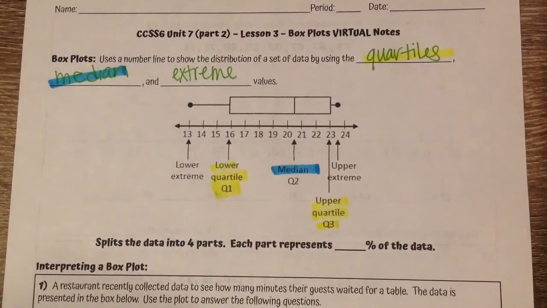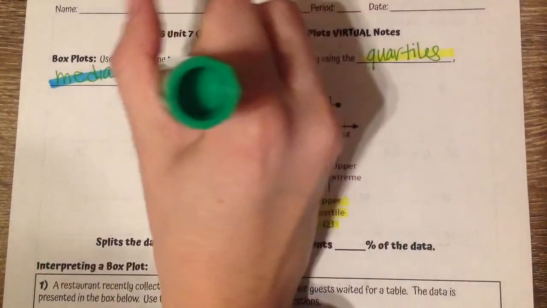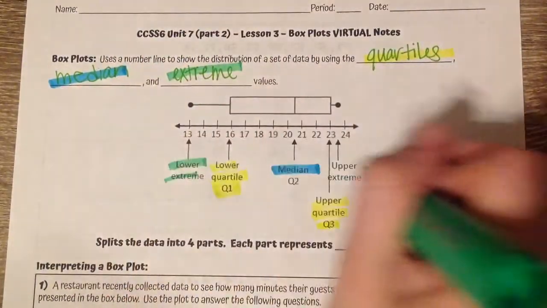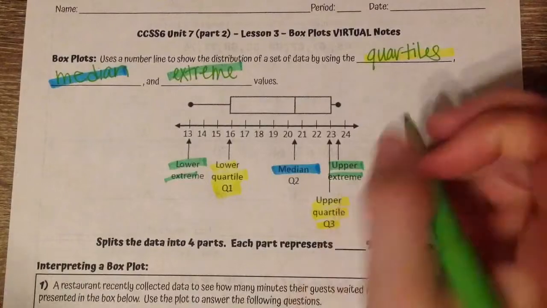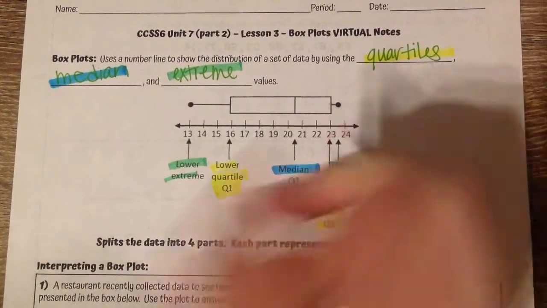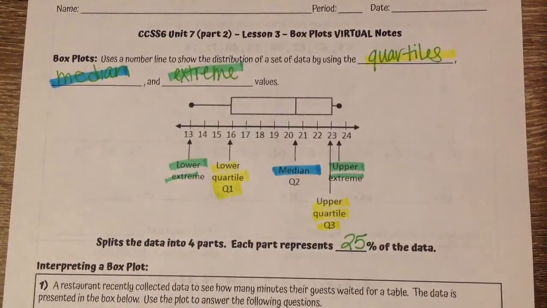And we have our extremes, which is just, okay, this is our low value and this is our higher value, okay? So these values split the data into 4 equal parts. And if we have 100% divided by 4, that means that each part is representing 25% of the data.